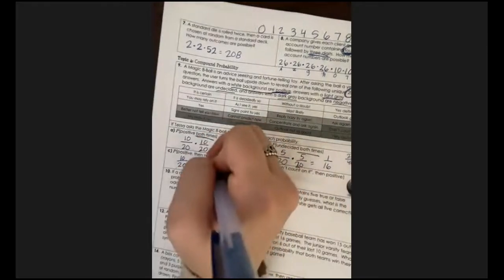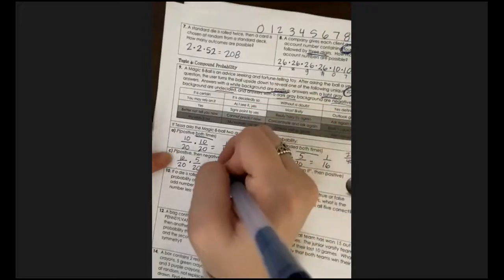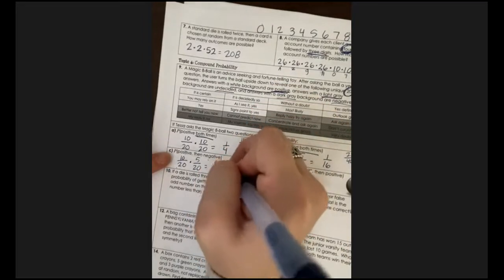When you do that, if you multiply straight across, you get 50/400. I would divide by 50, and you would get 1/8.